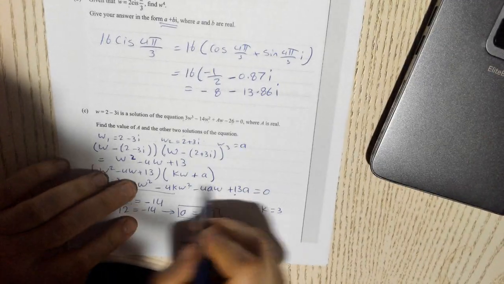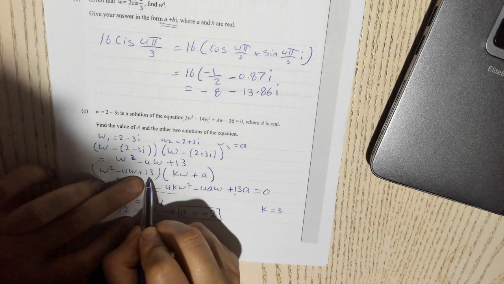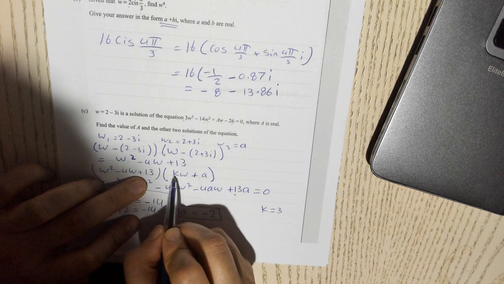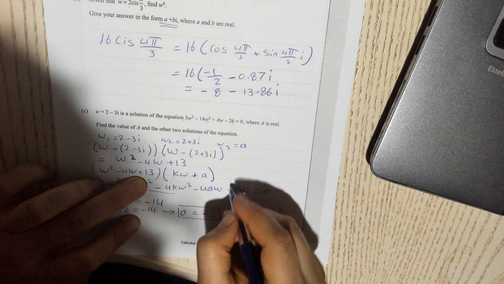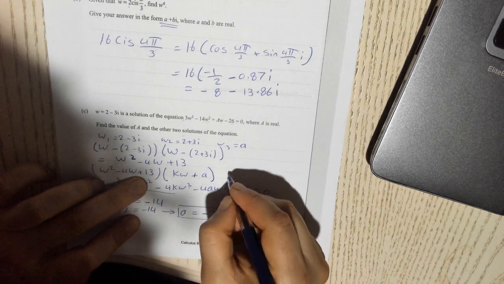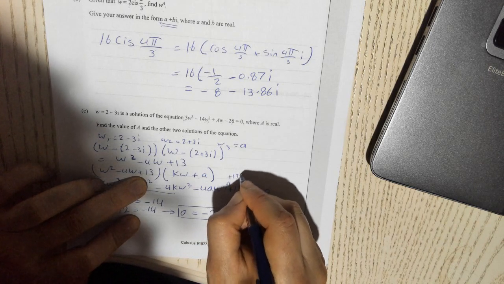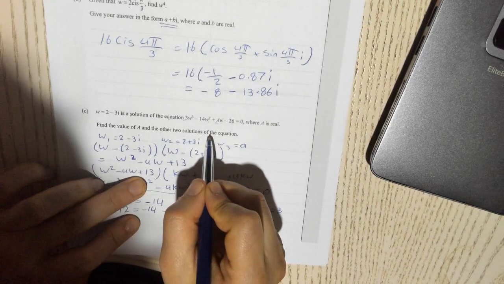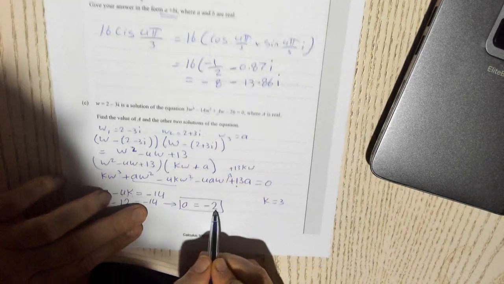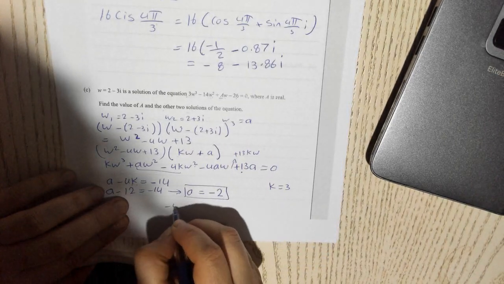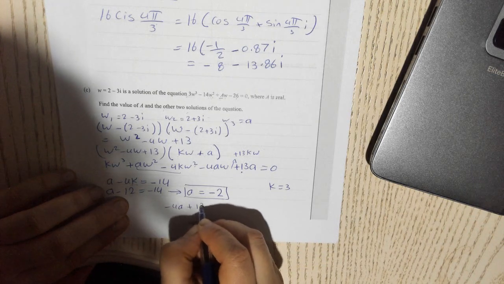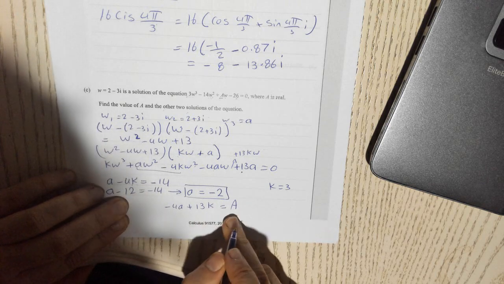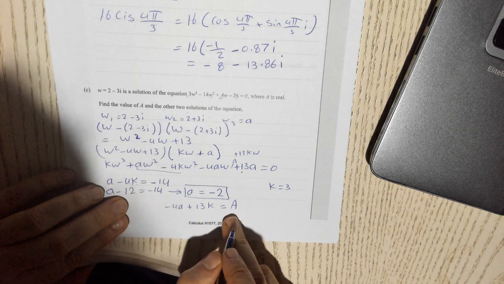Alright, so we've multiplied, I'm just double checking the expanding. Okay, so I've missed this bit here, so I have another term, 13kw. Now the one that I'm trying to find is the coefficient of w, that's negative 4a plus 13k, which is equal to big A, the coefficient of w.